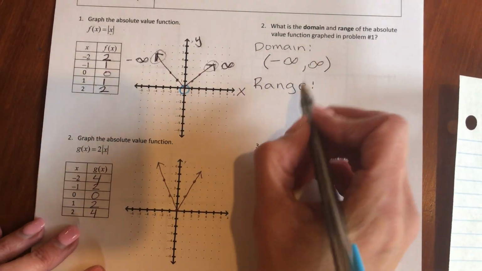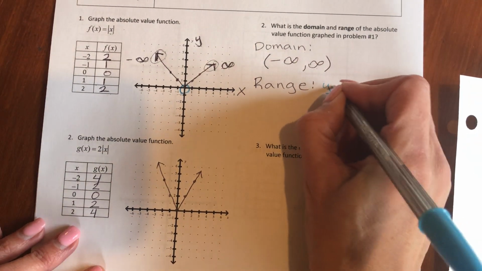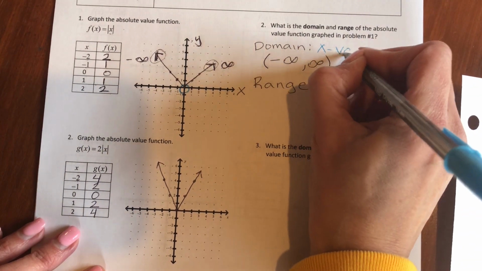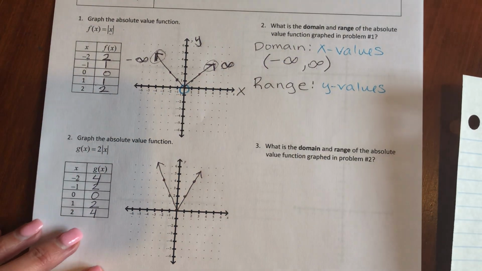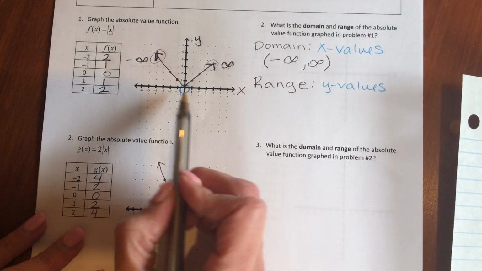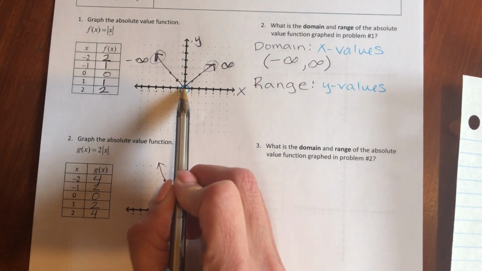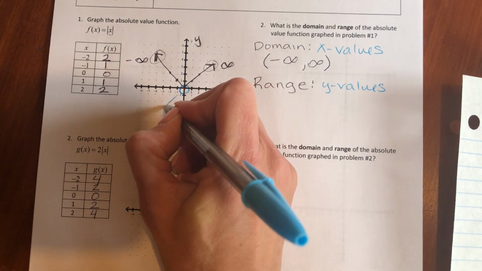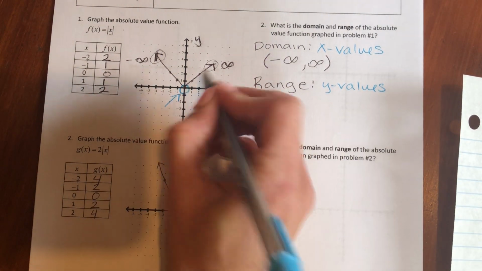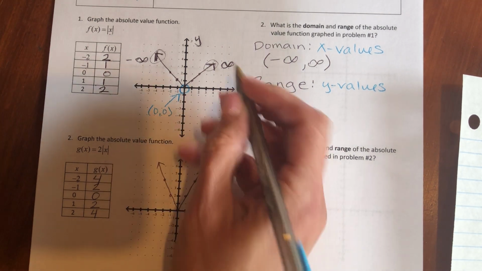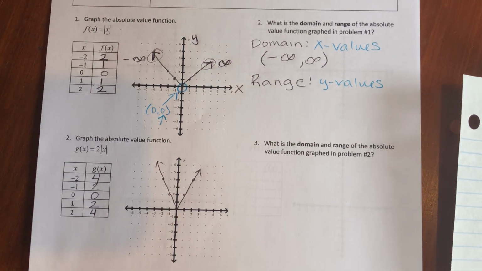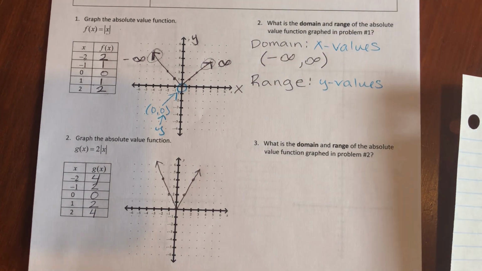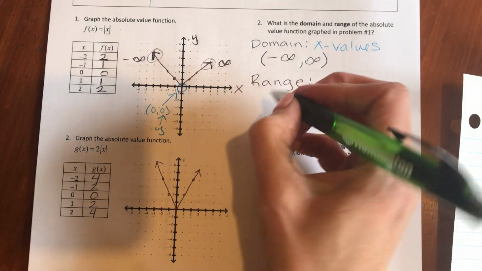And remember, range is y. Okay, and domain is x, but range is y. So at the bottom point of your graph, what is the value of y? This is the point 0, 0. So the y value is 0. So the lowest point of my graph is 0.